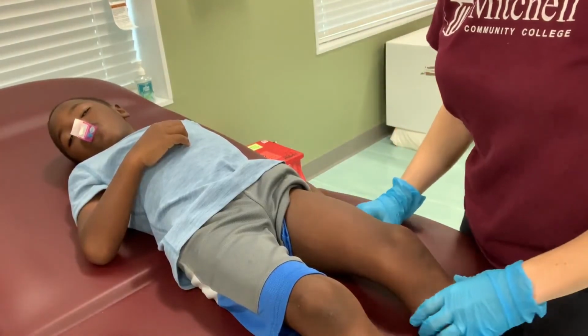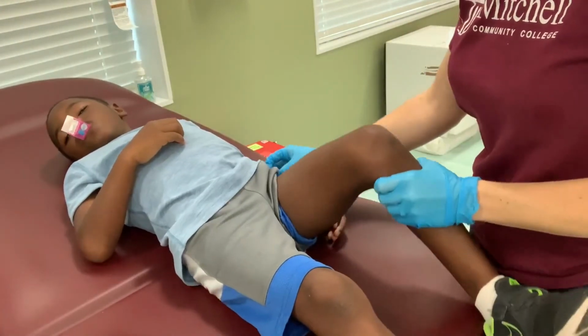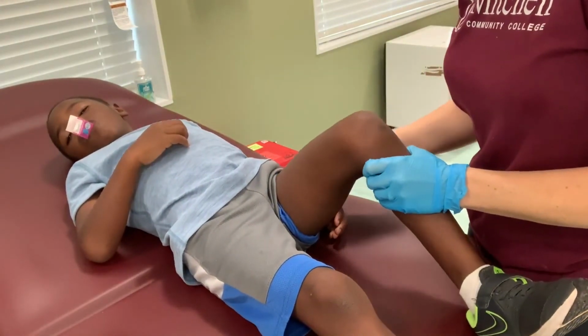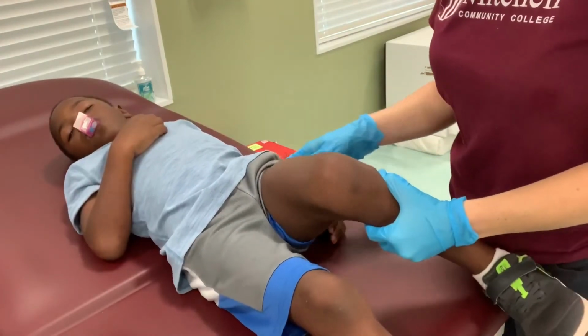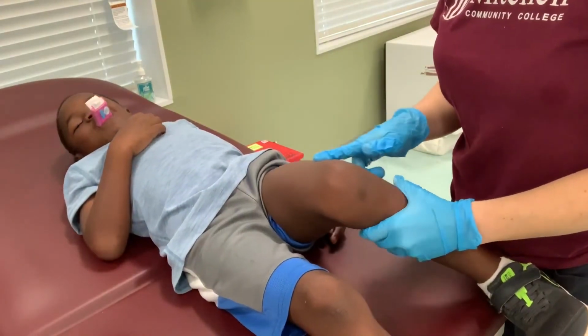If you're having trouble visualizing the muscle, you can have your client lift their leg up and you can kind of see the outline of the muscle when you're looking at it that way.